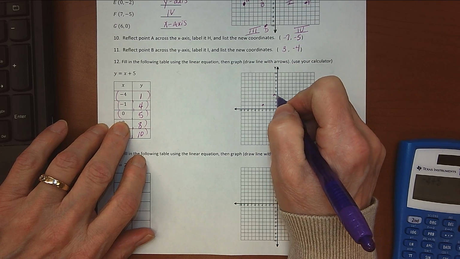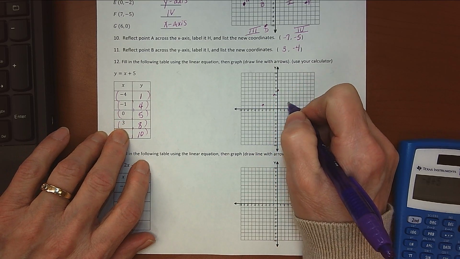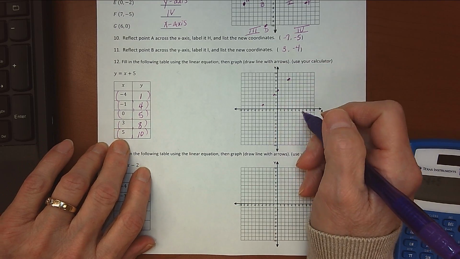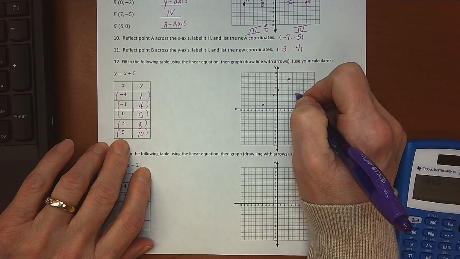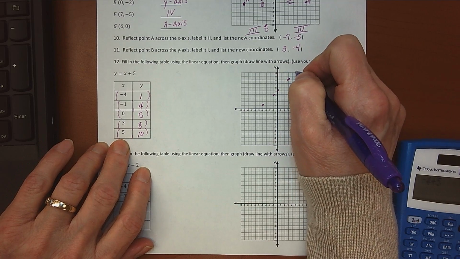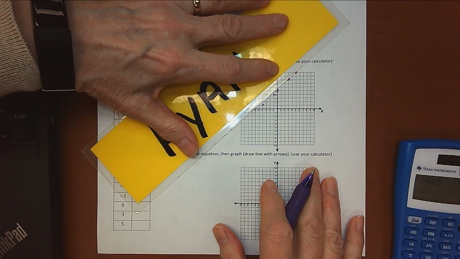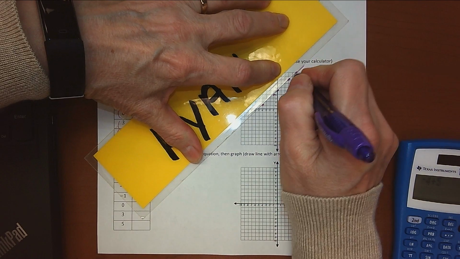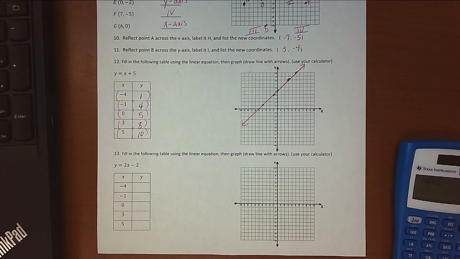1, 2, 3, 4, 5. 3, 8, over 3 and up 1, 2, 3, 4, 5, 6, 7, 8. And 5, 10, over to 5 and up 1, 2, 3, 4. Where's our 10 there? All the way at the top, isn't it? Okay. Then we take a straight edge and line our points up carefully. Put a line in there and cap it off with arrows. All right, so that's our first one.